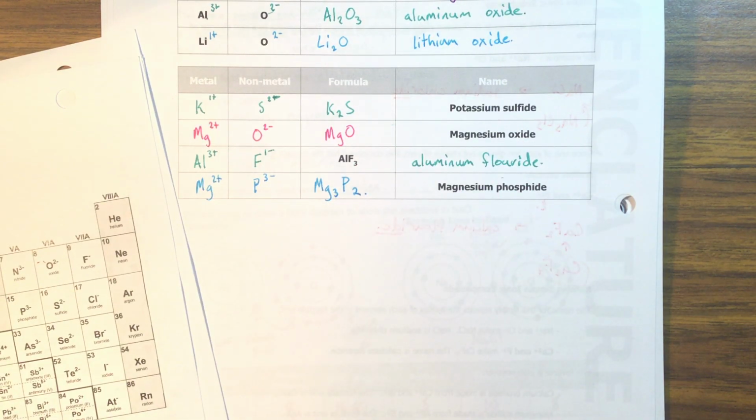All right, so simple binary ionic compounds are pretty easy to do. They're easy to name. You just have to remember to balance the charges.